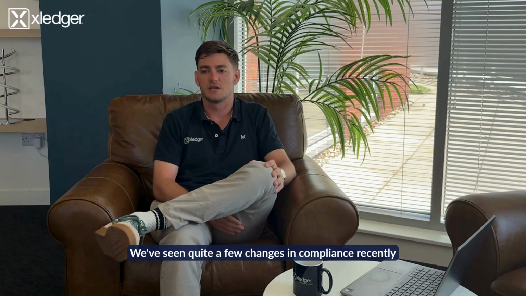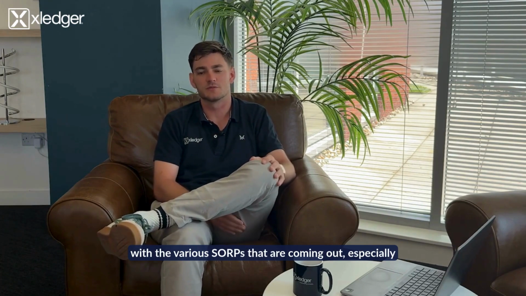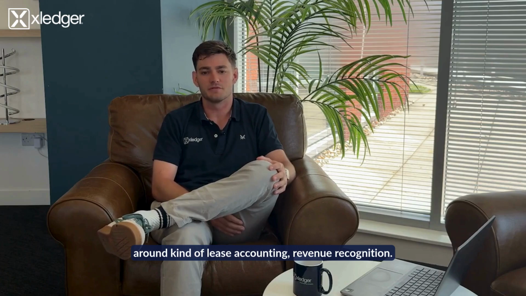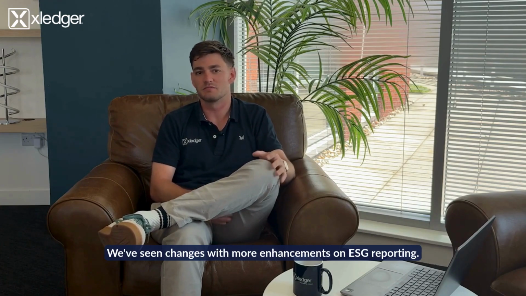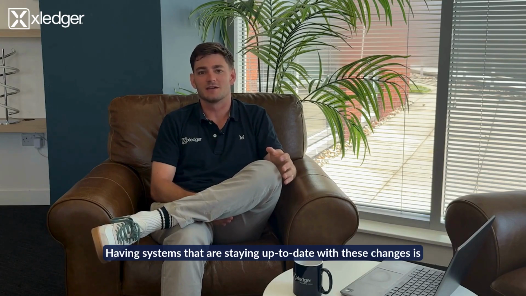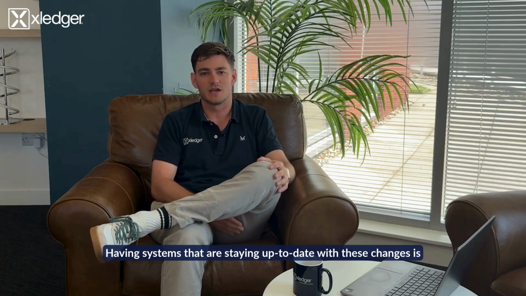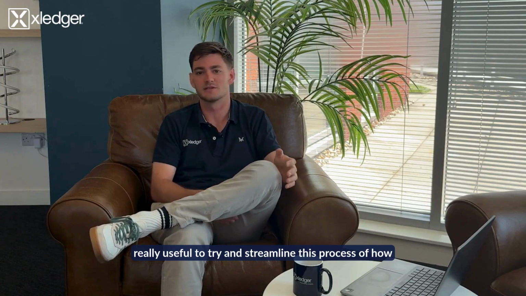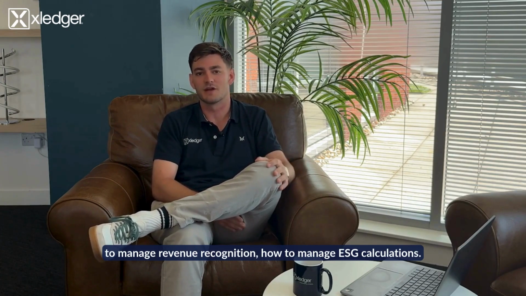We've seen quite a few changes in compliance recently with the various SORPs that are coming out, especially around lease accounting and revenue recognition. We've seen changes with more enhancements of ESG reporting. Having systems that are staying up to date with these changes is really useful to try and streamline this process of how to manage revenue recognition and how to manage ESG calculations.